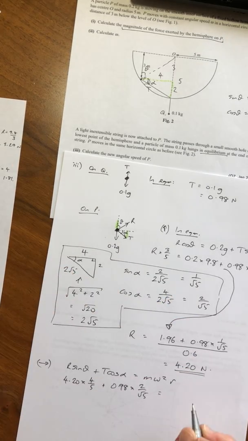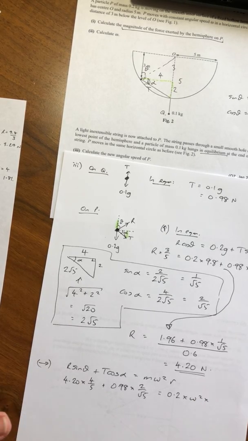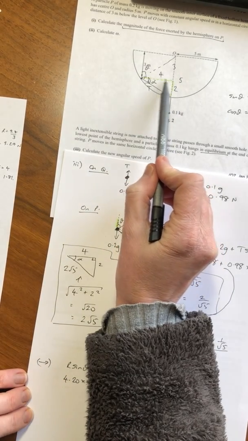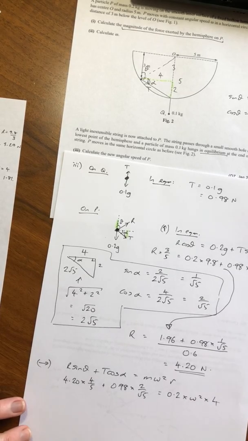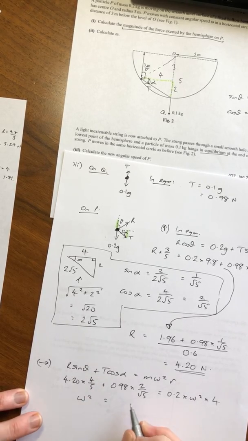And that is equal to the mass of it, which is 0.2 times omega squared times r. Just be careful with r. The radius is 4. Yes, it's that length there, the 4. And again, we know everything apart from omega. So we just need to sort out all of that.